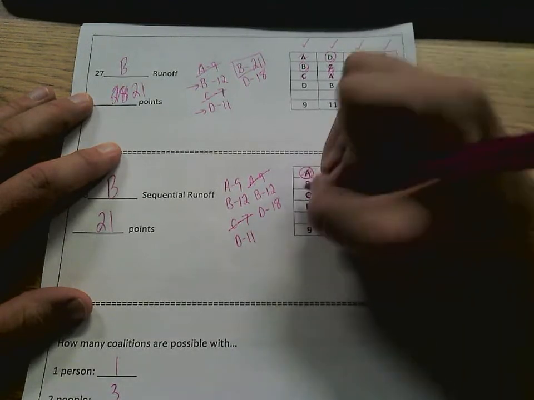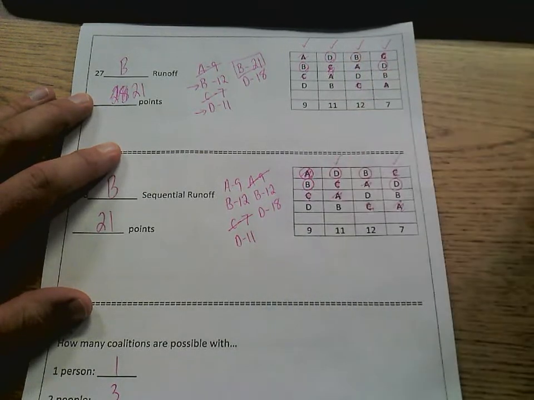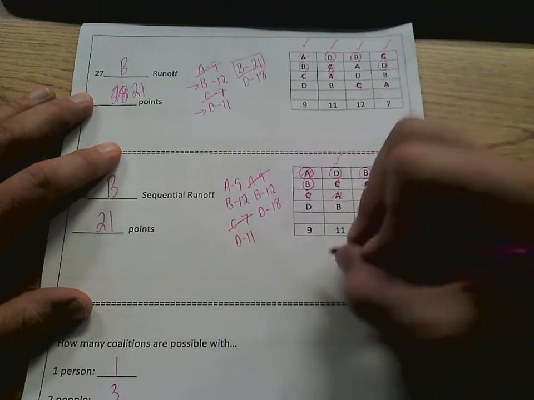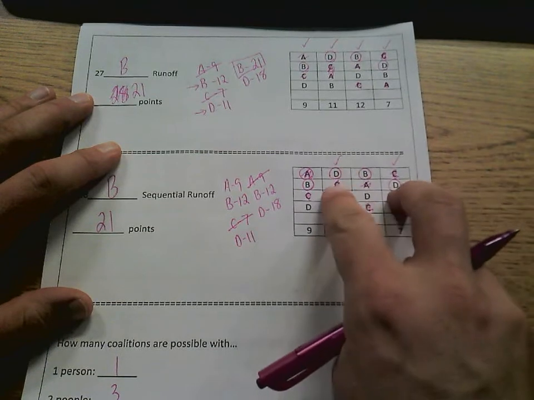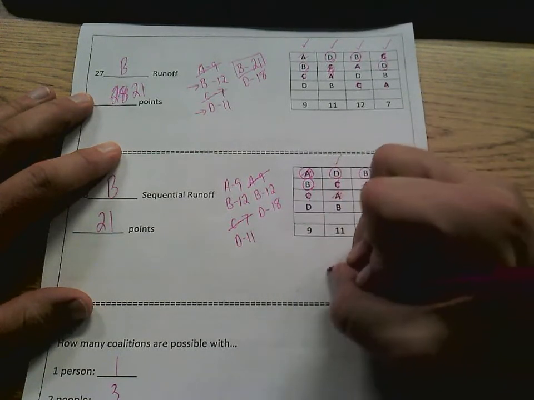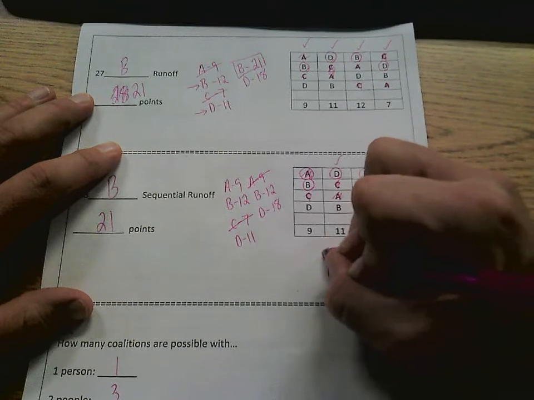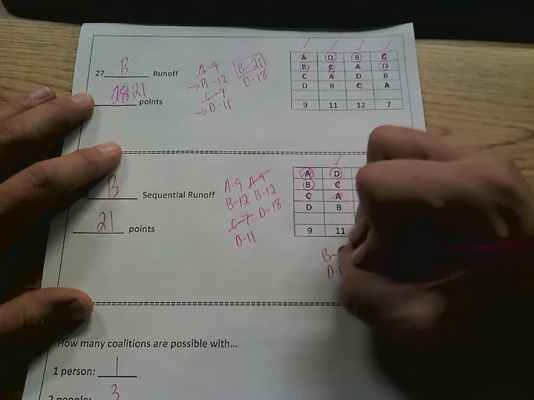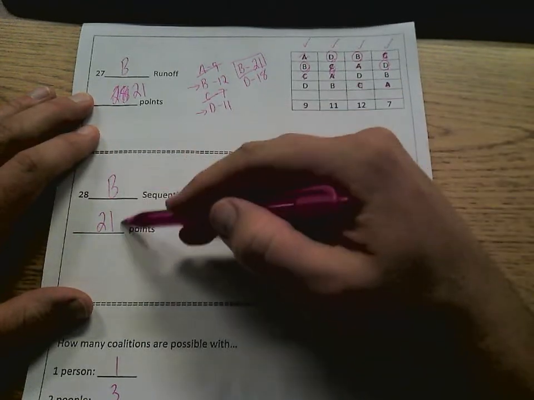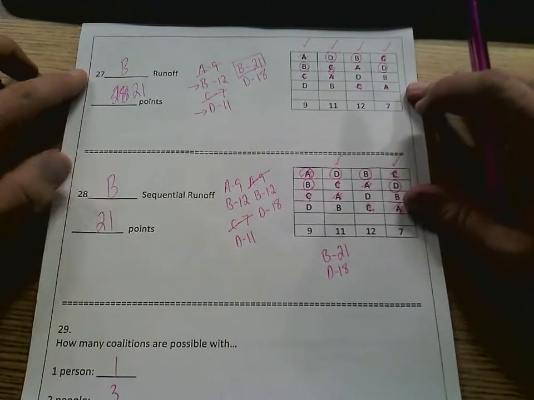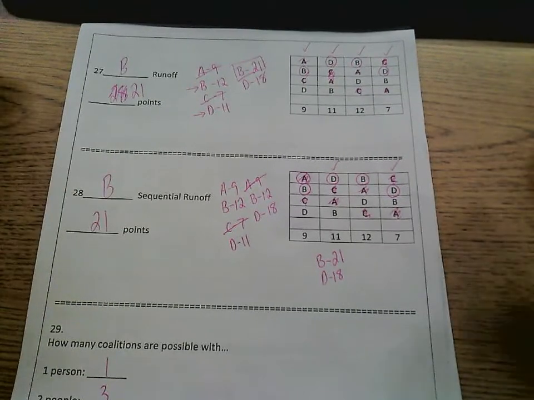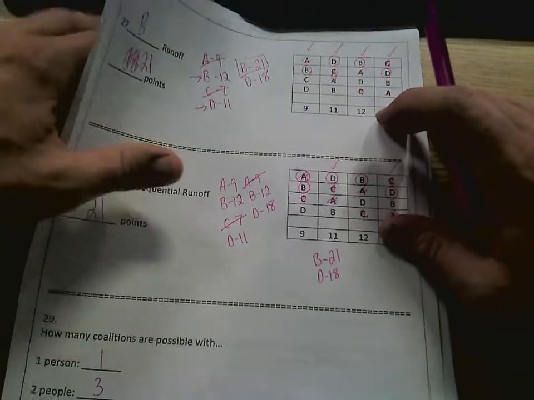And so now B is in first place here. When I recalculate, and I'm going to write it down here because I ran out of room, D still won these 2 columns, so D still has 18, but B won these 2 columns with 21. So B won with 21 points. The runoff and the sequential runoff gave the same answer. It happens sometimes. In a perfect world it would always happen, but sometimes it's different.